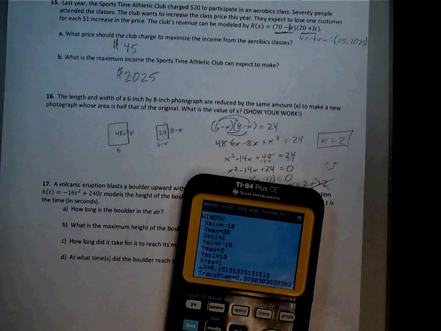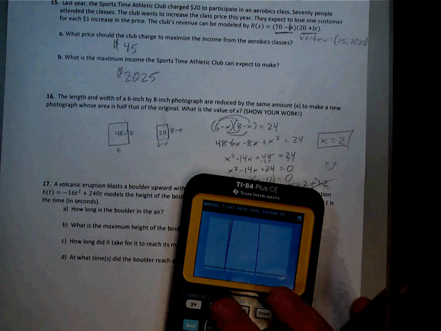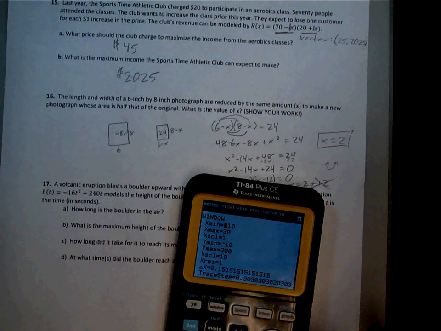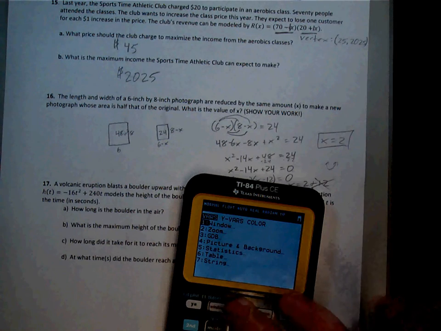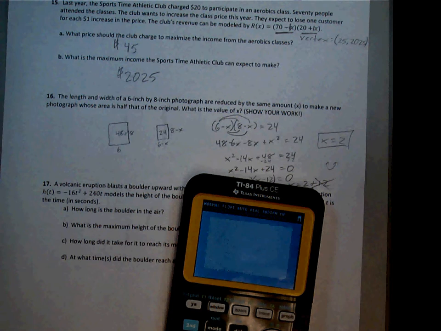That was 200. Oh, not even enough. Not even close. Window. Let's try 2,000. Oops. Sorry about that. Window, y max 2,000. I'm going to make my scale by 100s. Let's try that. Okay, I went way more than I needed to, but that's okay.